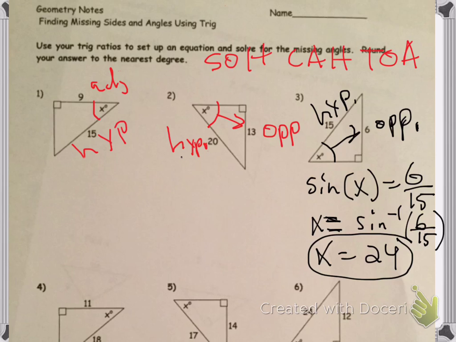All right, go ahead and do those 3, and then after you do those 3, you have that worksheet to do by the end of the period. It's only 5 problems. It should go fairly quick.